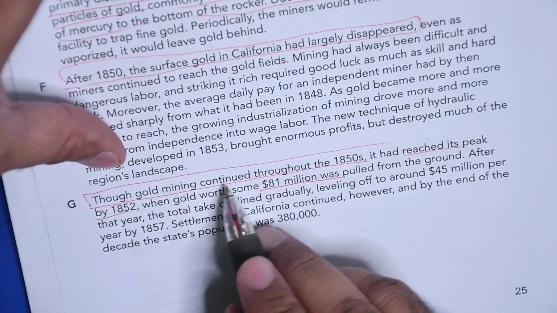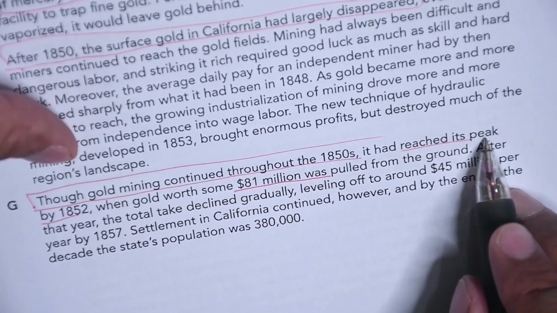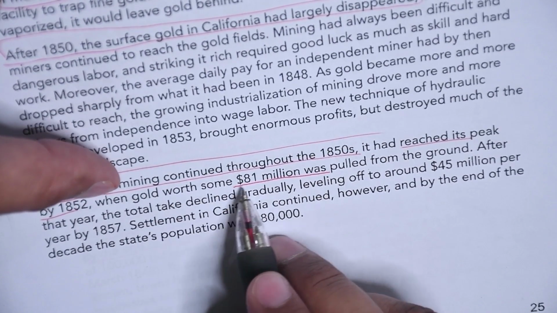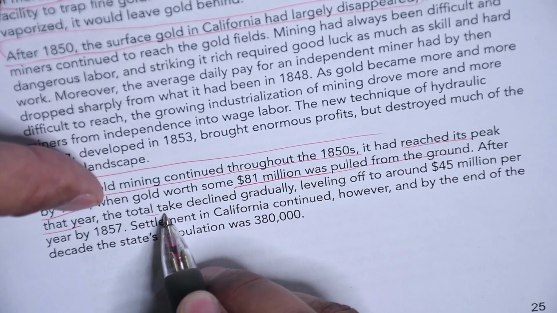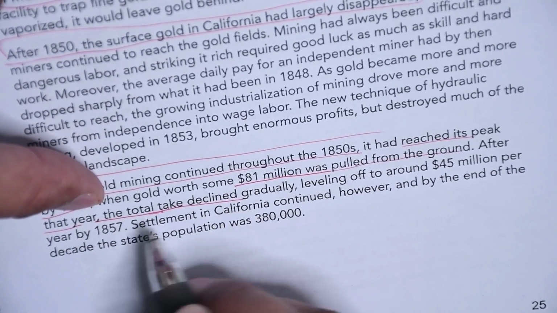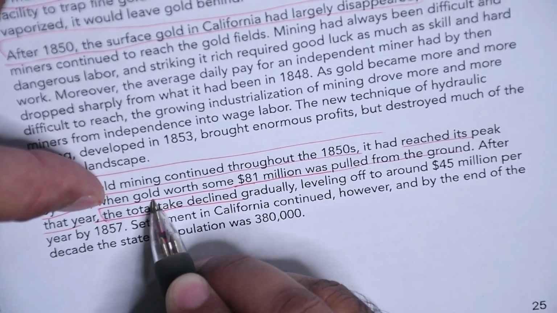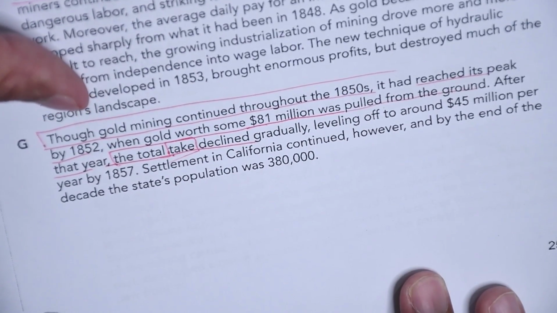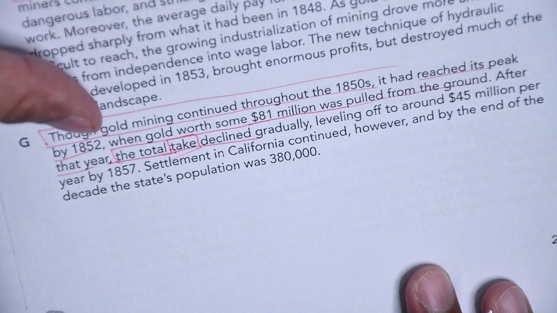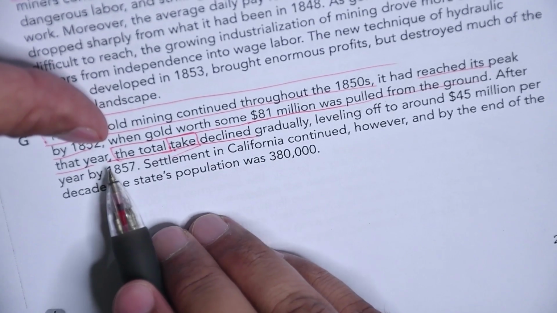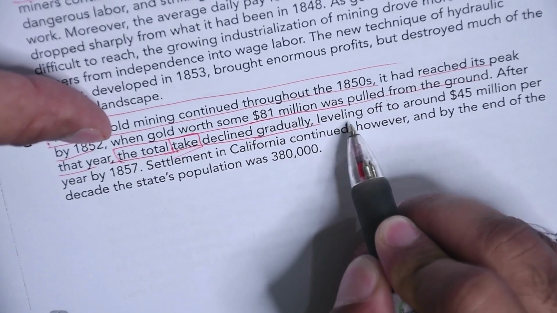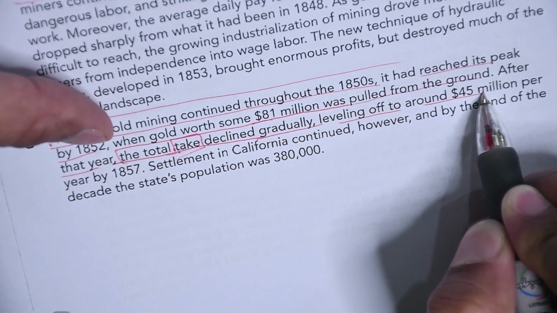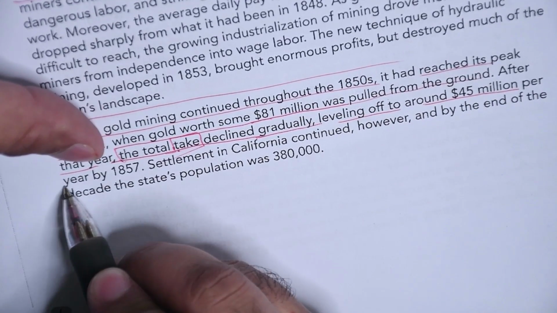Now you can see, though gold mining continued throughout 1815, it had reached its peak by when gold worth some million was pulled out from the ground. After that year, the total take declined, shrinking revenue. Revenue is take. Oh my God, I want to kiss myself. Okay, so the total take declined gradually, leveling off to around $45 million per year.